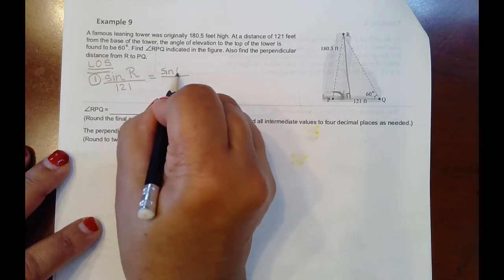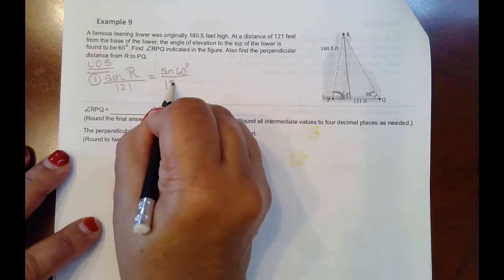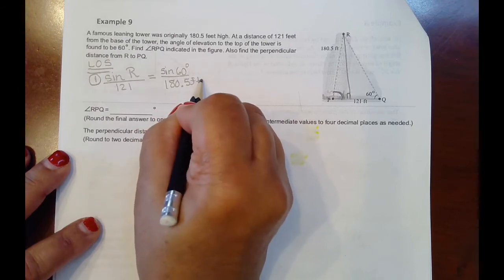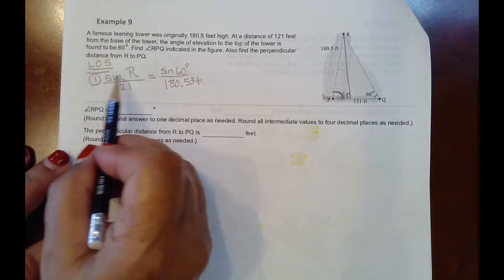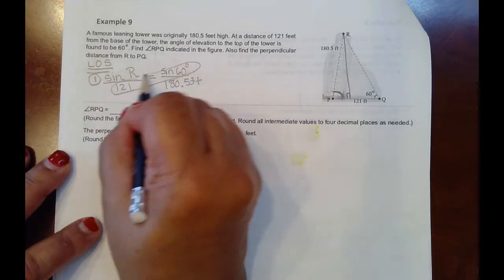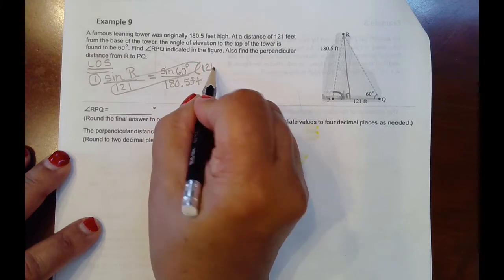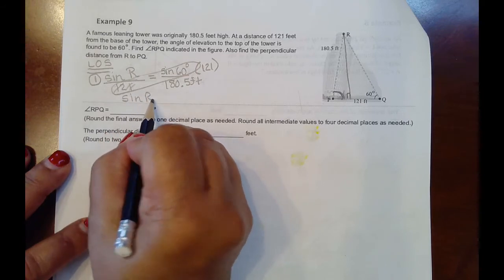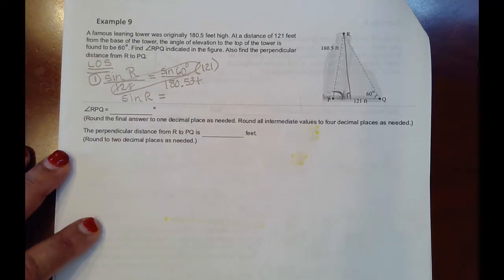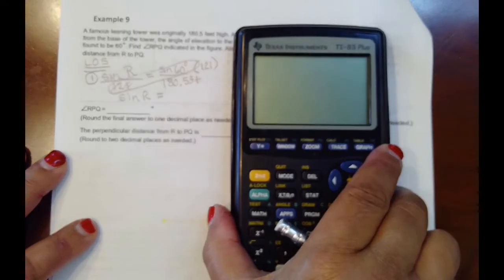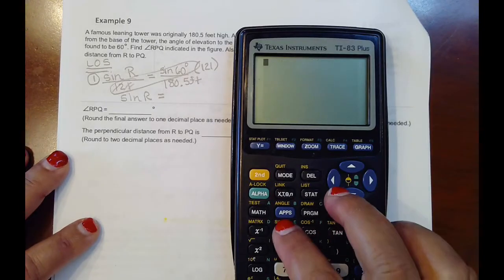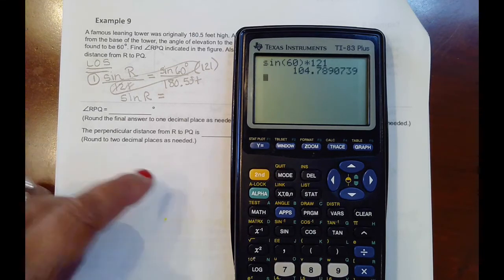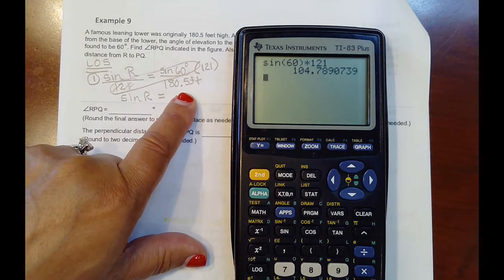So it's sine of the 60-degree angle, and then 180.5 feet at the bottom. And if I want to isolate this unknown, sine of angle R, I need to swing that 121 right up into the numerator. So that sine of angle R is isolated. Okay, I'm going to pop that in the calculator. Sine of 60 times 121 is 104, and I need to divide by 180.5.